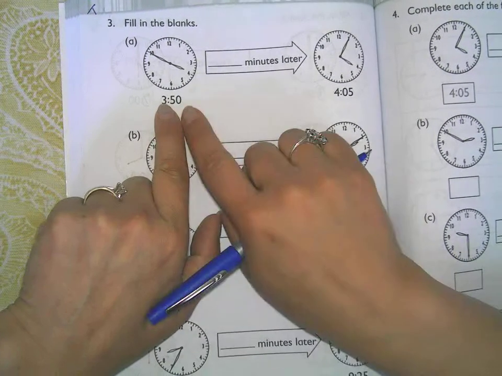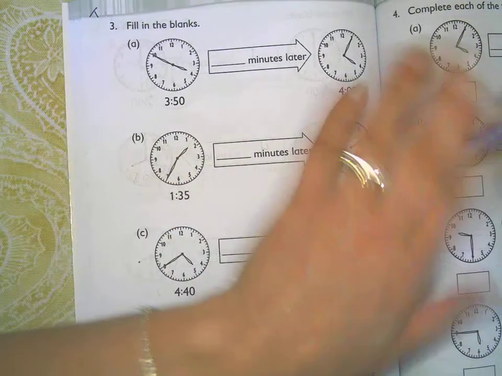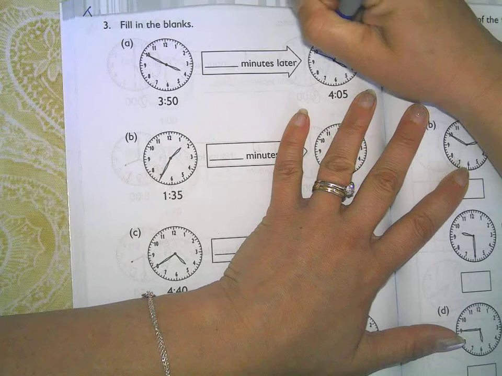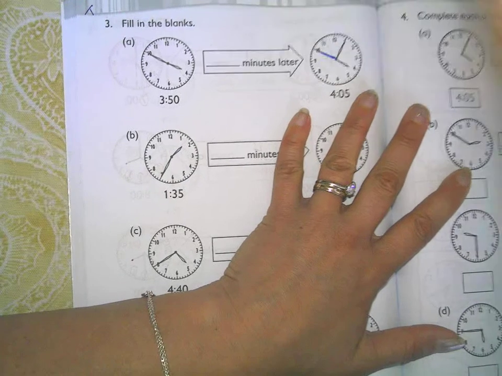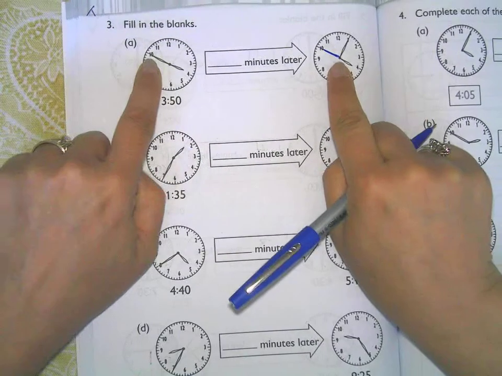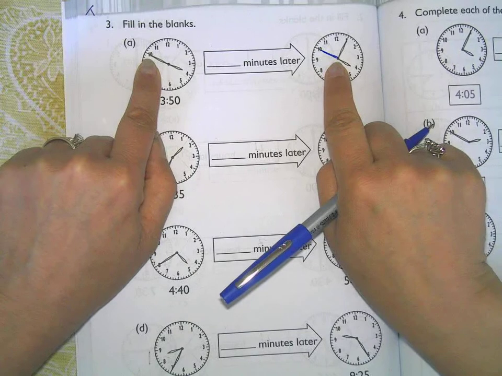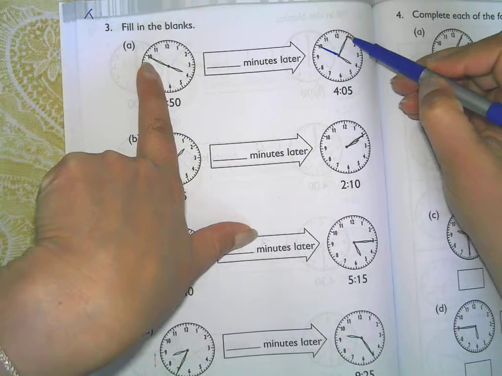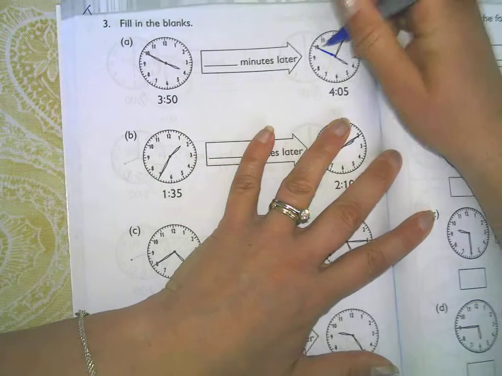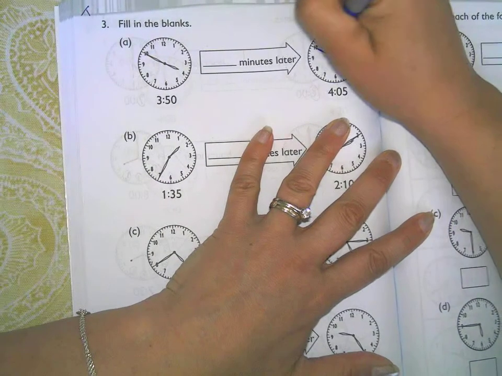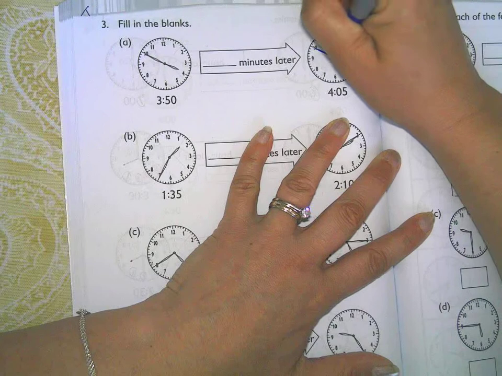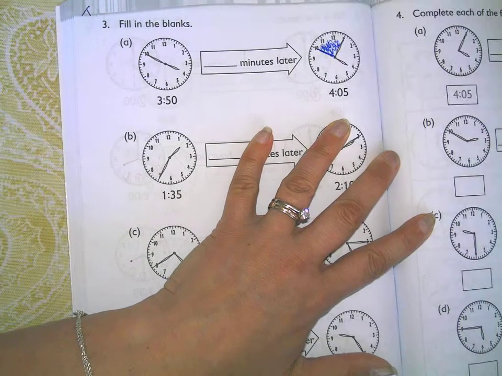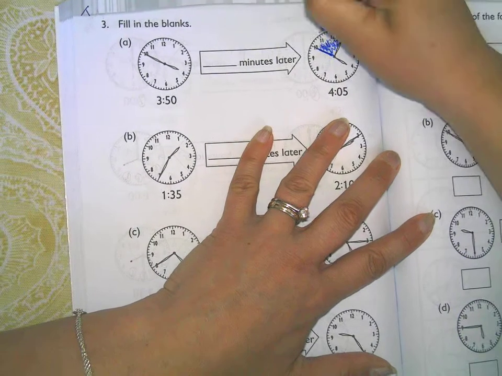So this is what I like to do. I like to put this clock over here, the minutes. So I'm going to put another minute hand. I'm going to match it up. Okay, you see how it matches? And then I'm going to count from that minute hand to the new one. So that means that this much time has passed from here to here.